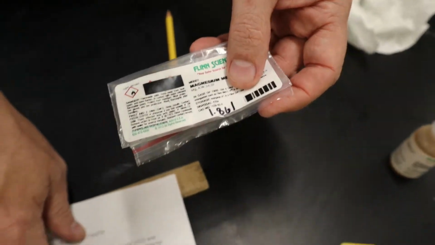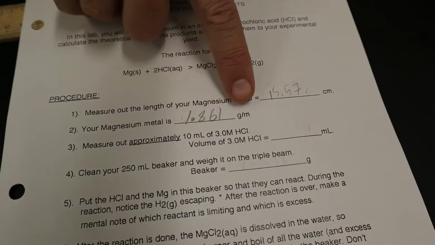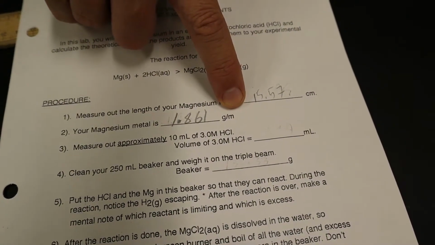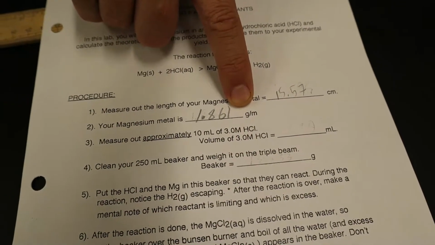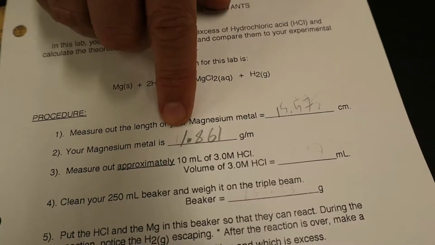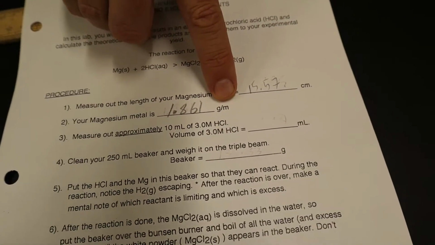So now, if you look here, we know, and this would be for every group, that the magnesium is 1.861 grams per meter. So we're going to use that to figure out the grams of your magnesium strip later on. All right, so my magnesium strip was 15.57 centimeters. The magnesium metal is 1.861 grams per meter.